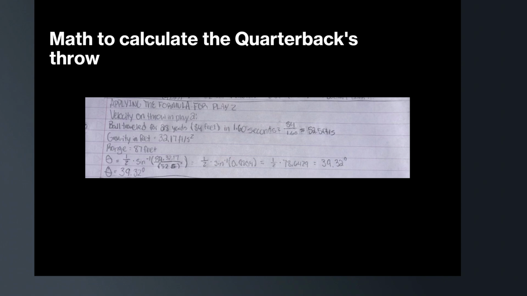And now the angle at which he threw the ball was roughly the same as the first play, but his velocity of the ball was a little bit different. He threw the ball only 84 feet this time, and the ball got there in roughly 1.6 seconds. I do want to say that these are rough estimates. I tried my best to slow down the video as much as I can, to get as precise a time as I can for the ball getting to the receiver from the quarterback's hands. And the angle at which he threw it was 39.32 degrees, roughly the same as the first throw.